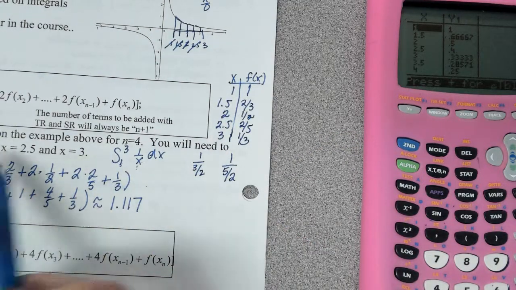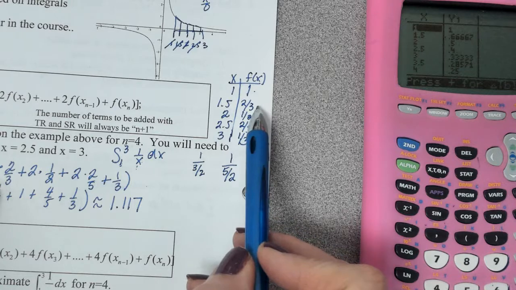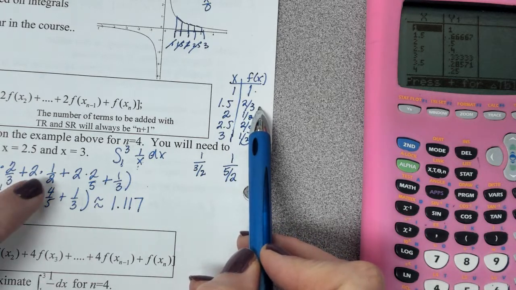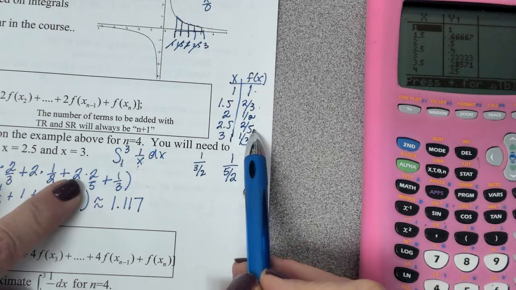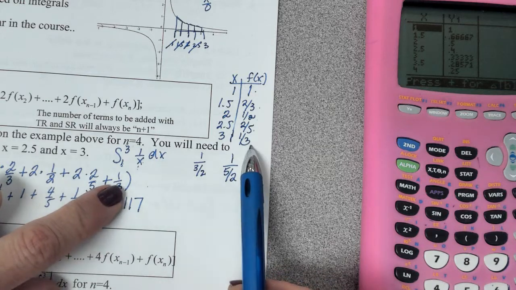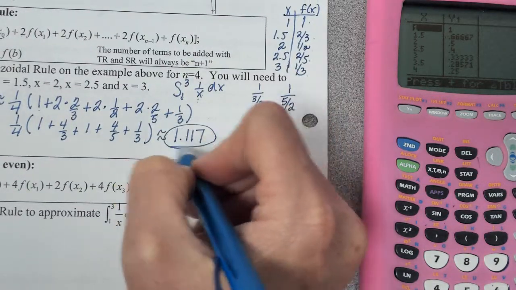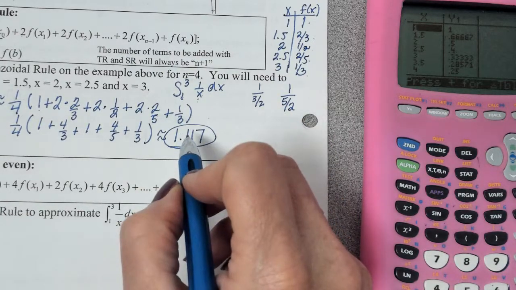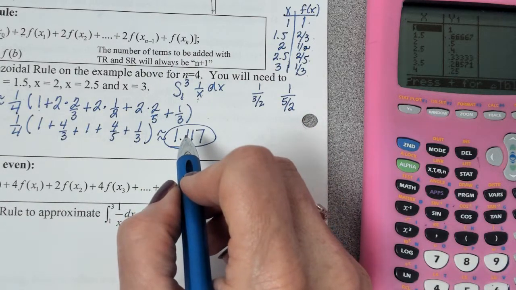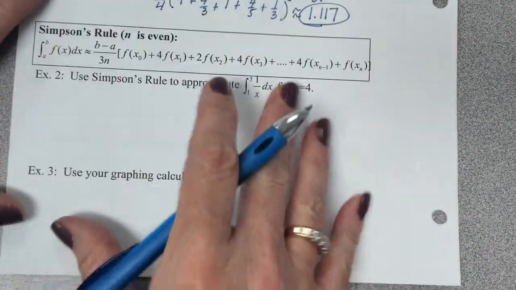This was f of x, so my first y value, plus 2 times my second y value, 2 times my third, 2 times my fourth, and then just my fifth term. And that's going to give us a good estimate. So that's the answer when I use the trapezoidal rule. So the trapezoidal rule is one way to estimate the area.